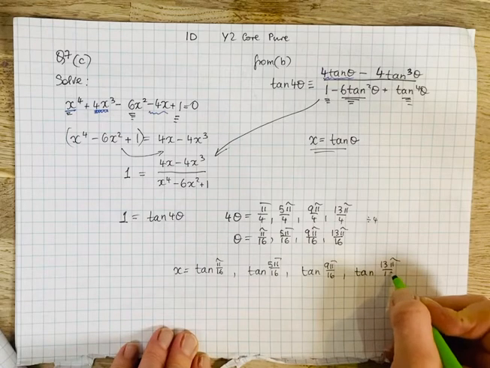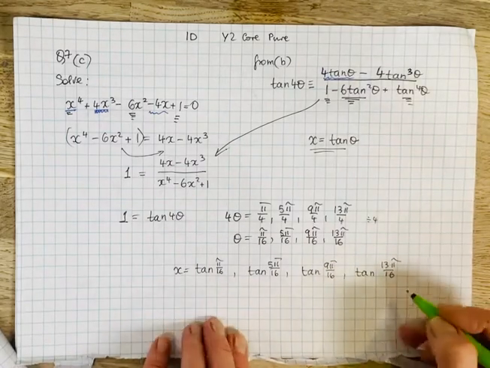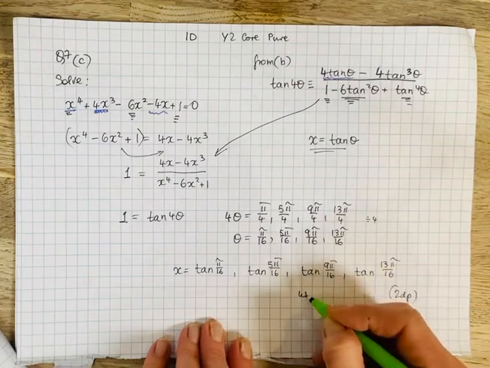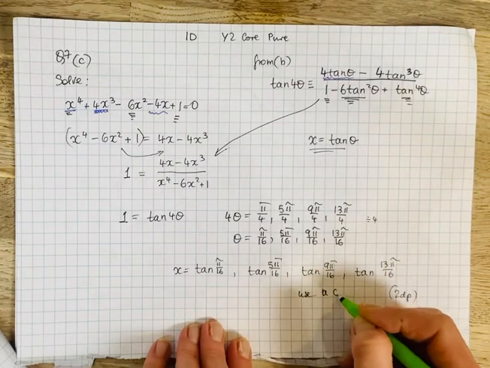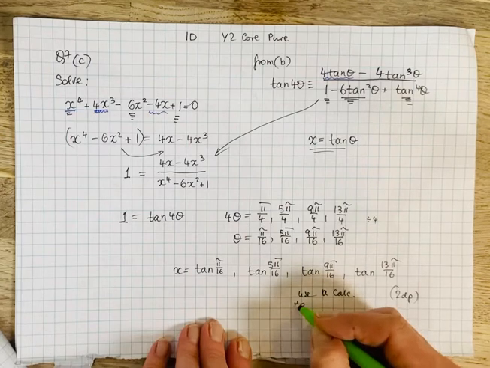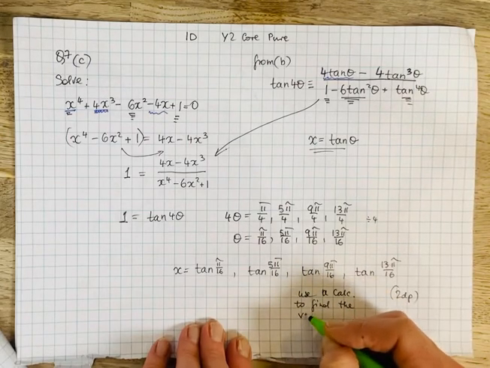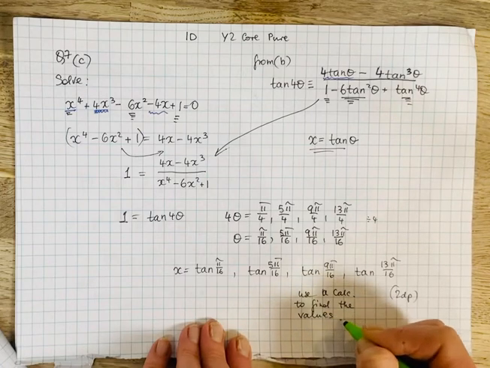And again, I think the question asks you to give your answers to 2 decimal places. Use your calculator to find the values. There you go.